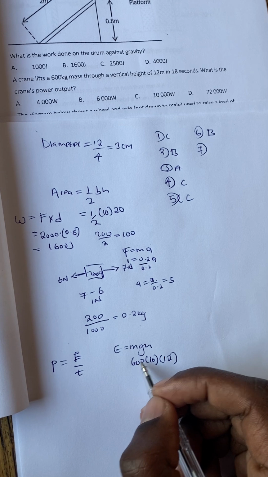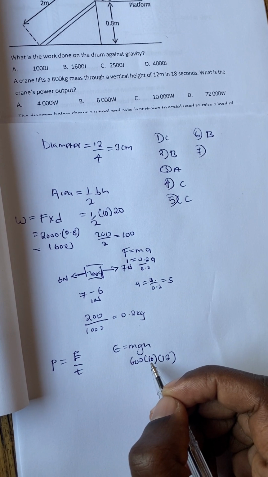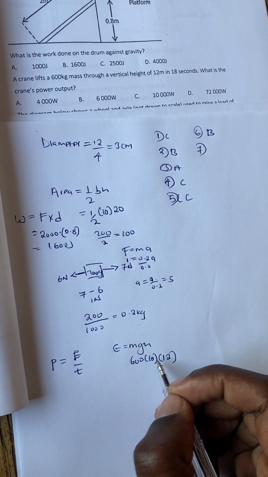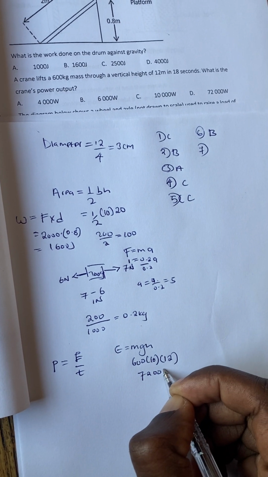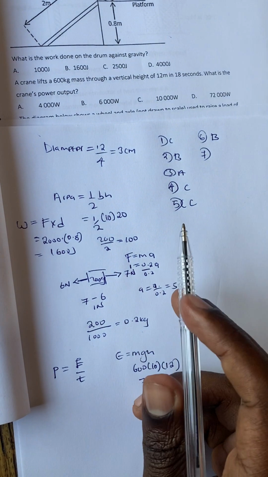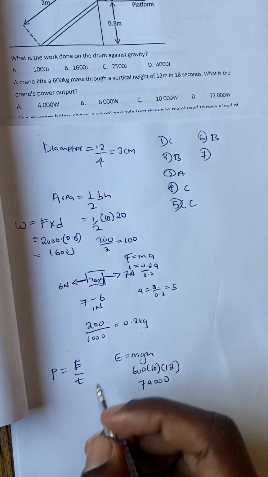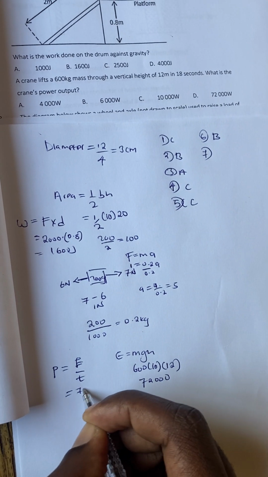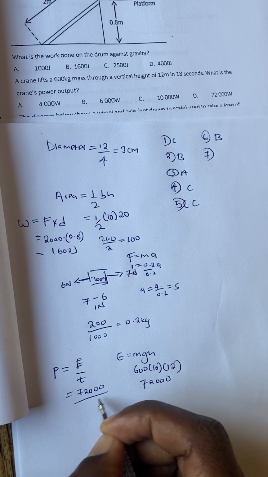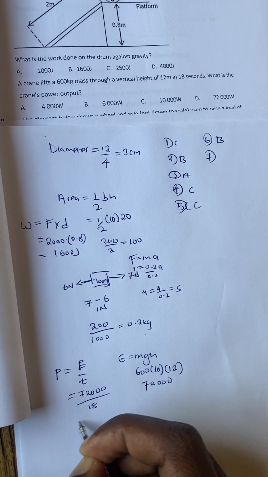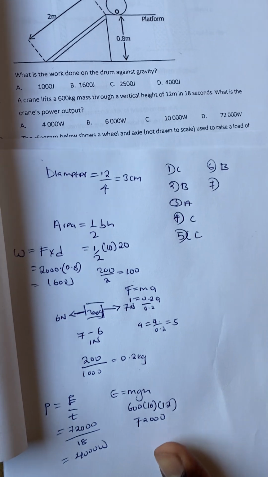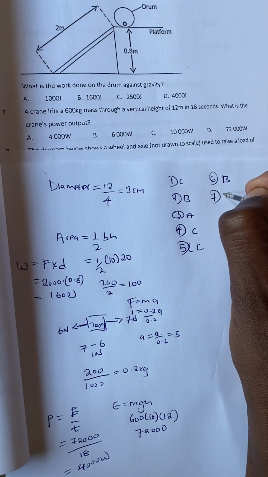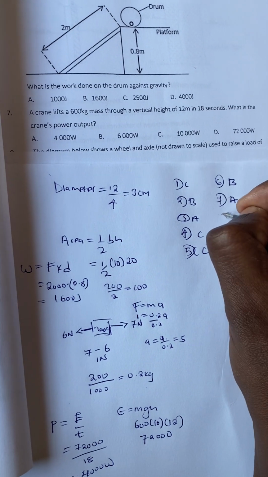When I multiply 600 times 10, it is 6,000. 6,000 times 12, I'll get 72,000. Then time I've been given, it is 18 seconds. So I'll substitute this in the formula where I'll say 72,000 over 18. I'll simply get 4,000 watts as my power. So question 7, the correct answer is supposed to be A.